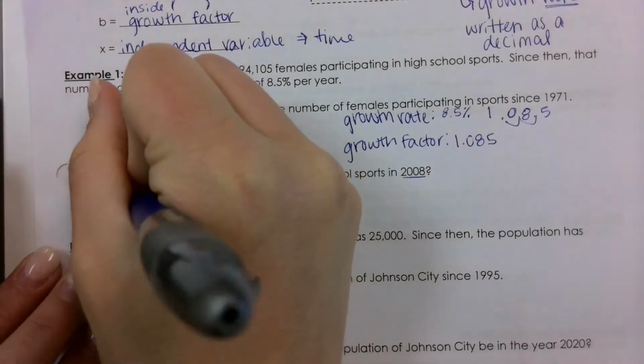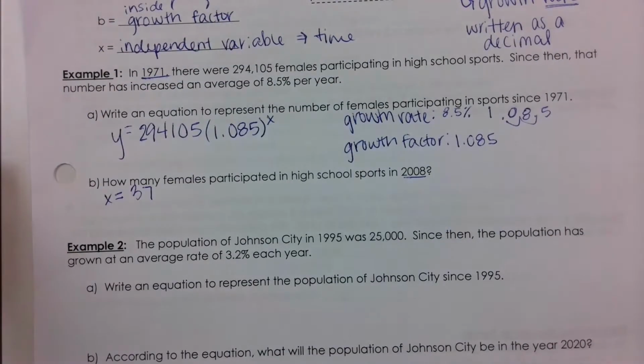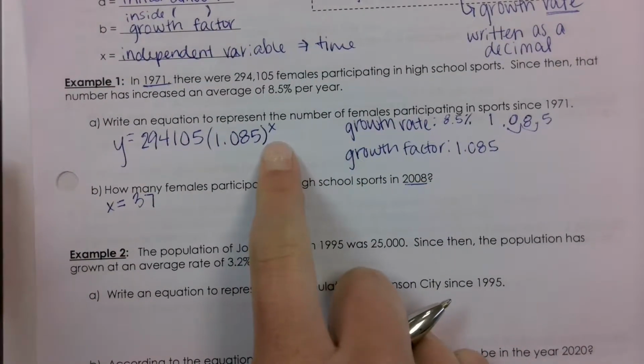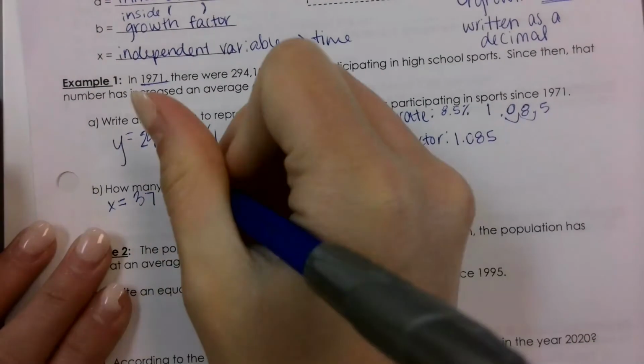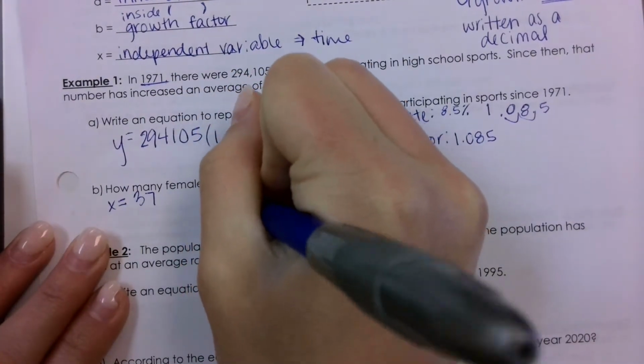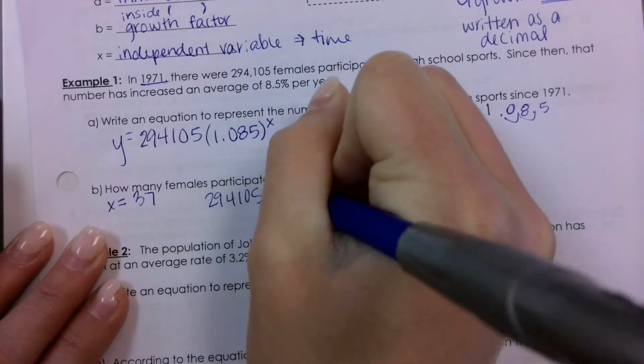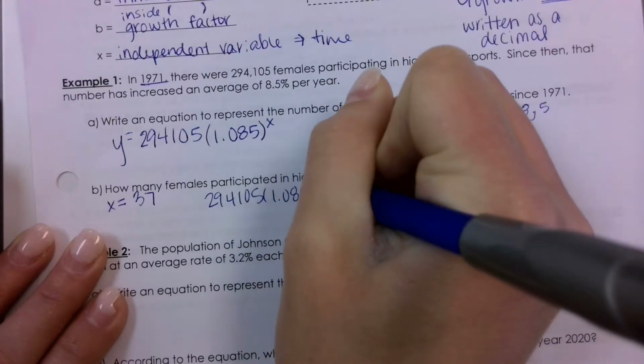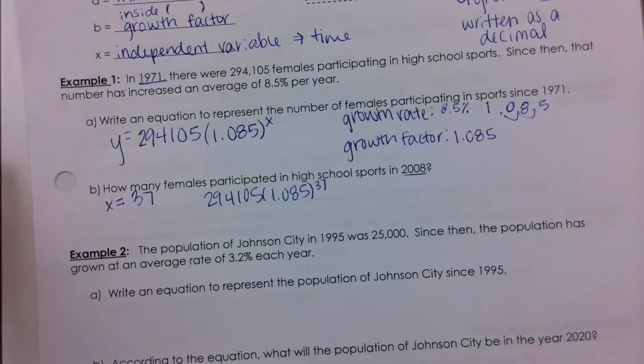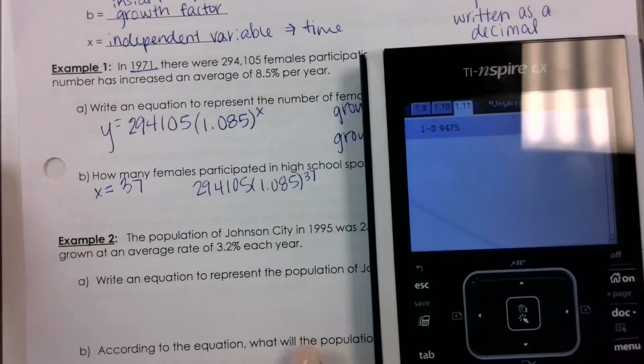So x is 37. So we're plugging in 37 for your exponent. Alright, so we got 294,105 times parentheses 1.085 to the 37. So let's type that in our calculators and see what we get.